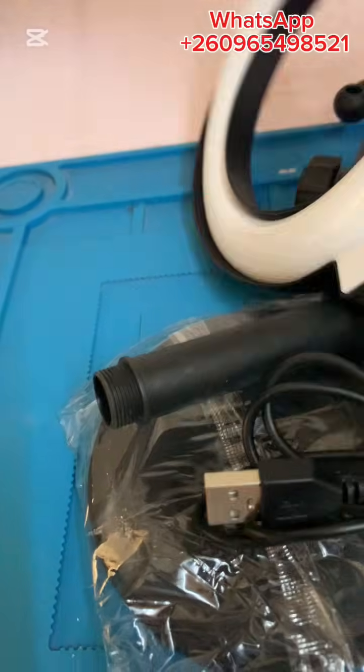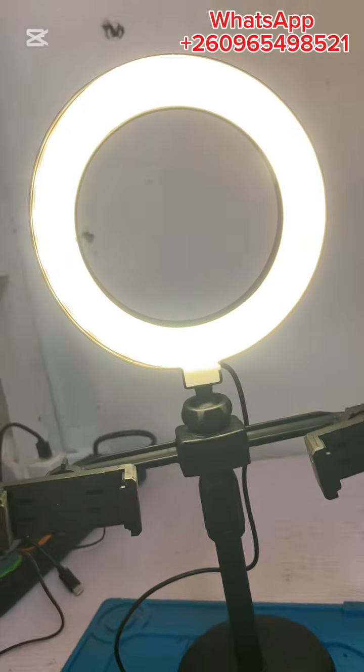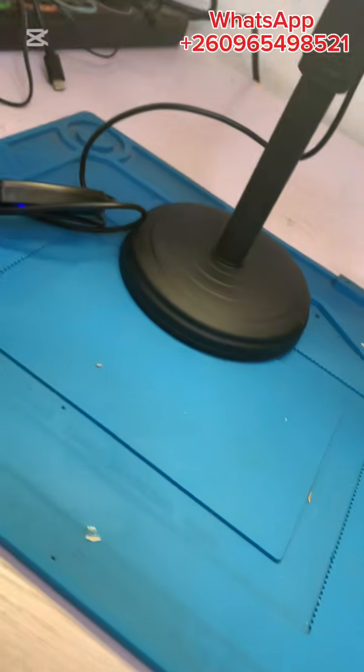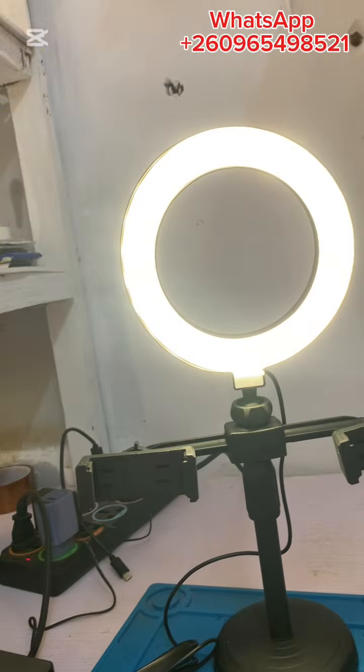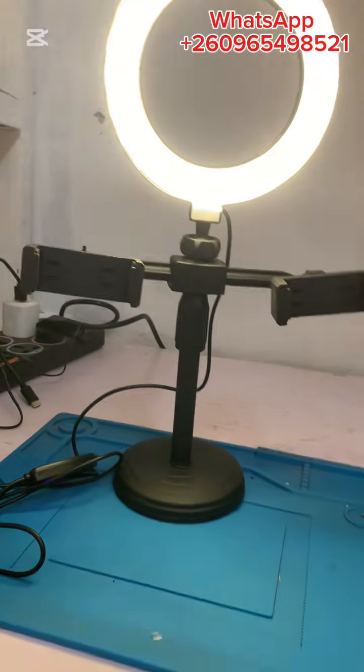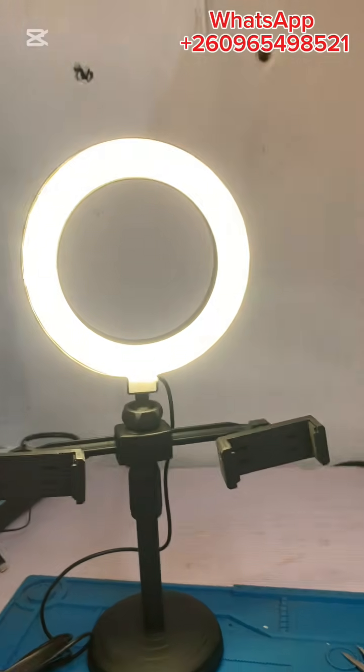So let me just organize it, and then here is how it looks after I assembled it. And from the look of things, it looks very solid, and I'm happy for this consignment.